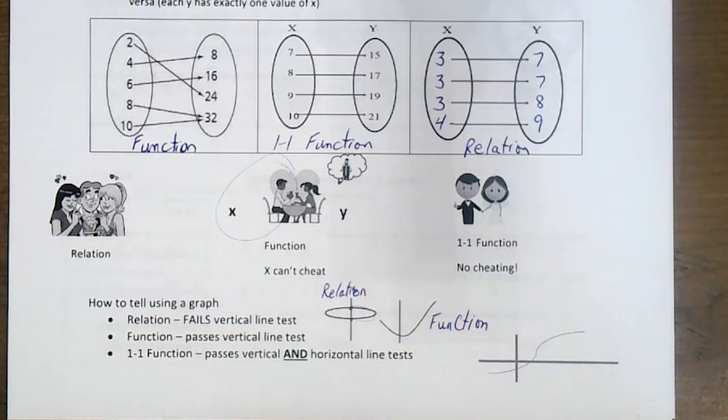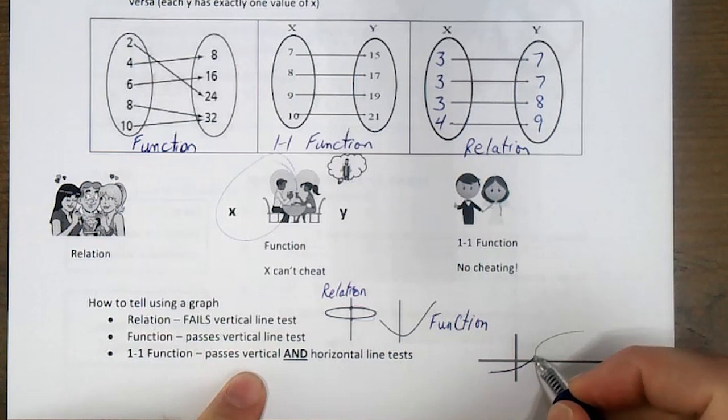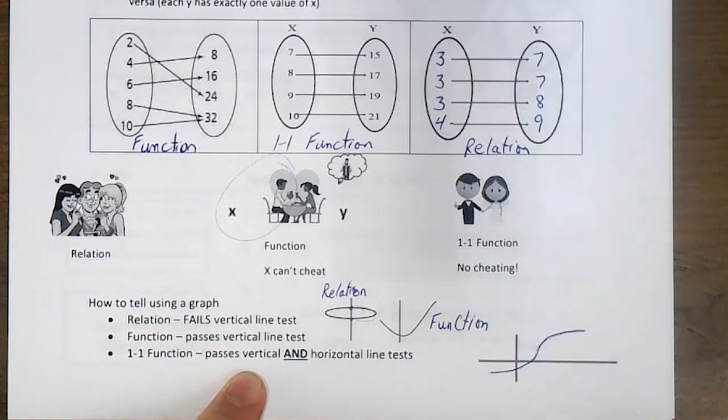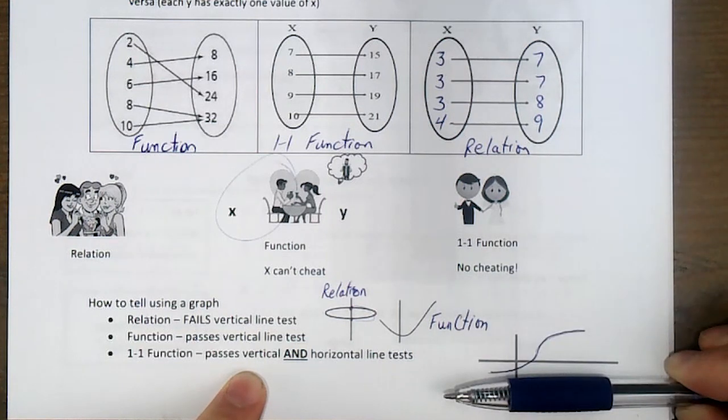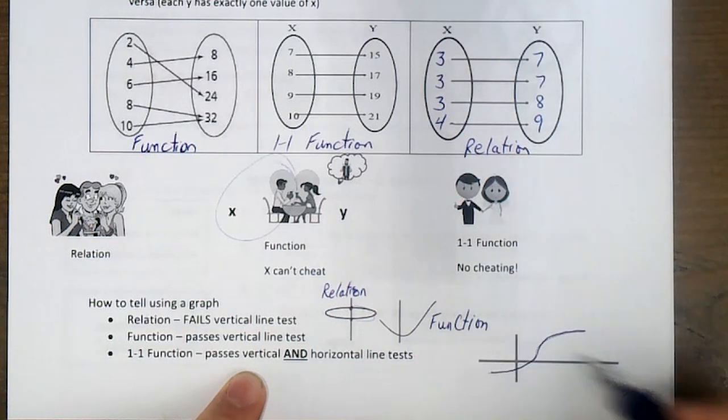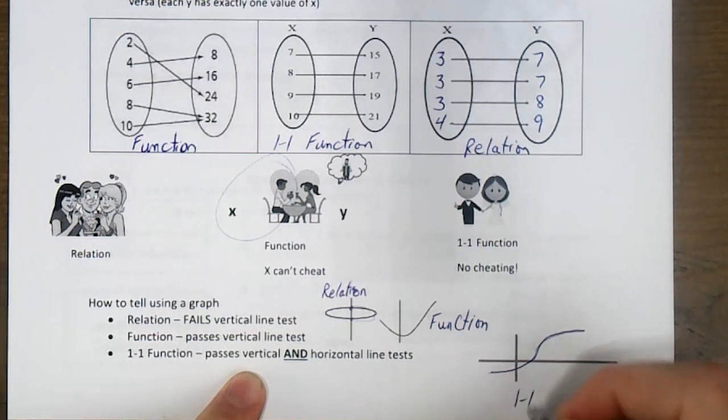To be a one-to-one function, we need it to pass both the vertical, like this one here. I have a curve that goes up like this. And I take my vertical line, which is right here, and I just slide my pencil back and forth. I never touch 2 points. The horizontal line, up and down, I never touch 2 points. So if it passes both vertical and horizontal, one-to-one function.